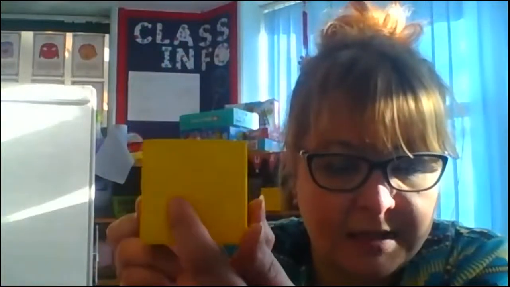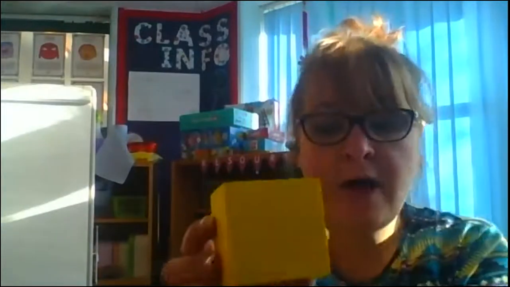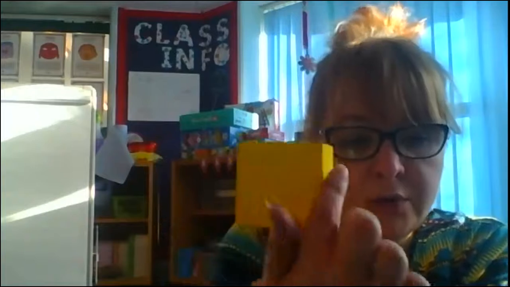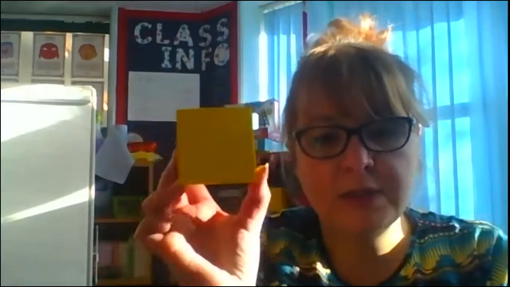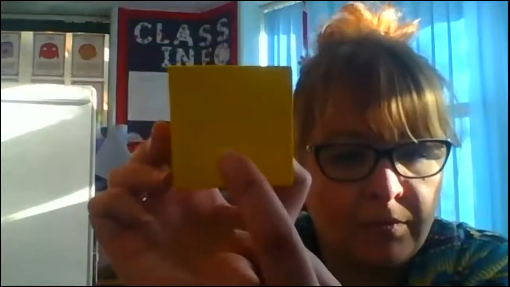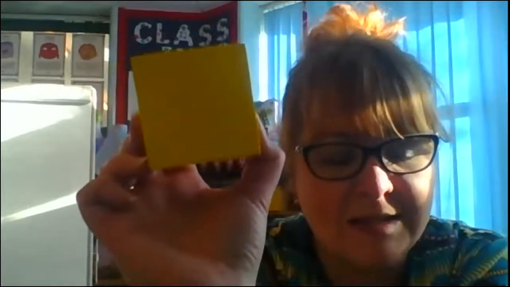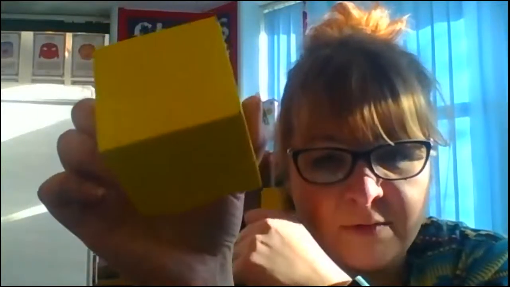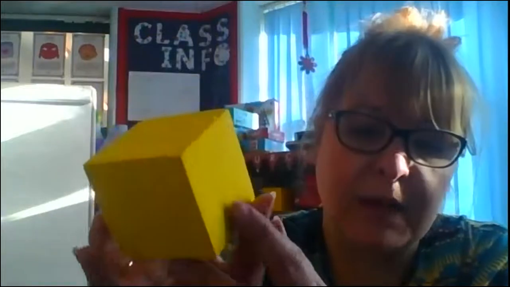Now, I'm going to introduce the vocabulary by actually showing you a cube. So this is a face, all right? And this is the reason we've done our 2D shapes first. So a face is a 2D shape on a 3D object. So you can see that my cube is made up of square faces. All right, and I'm going to tilt this slightly because you can't see this in the PowerPoint.